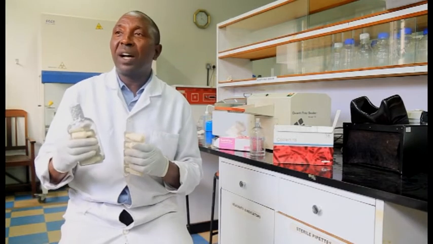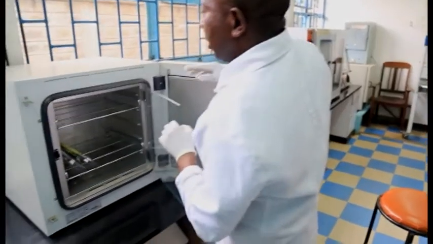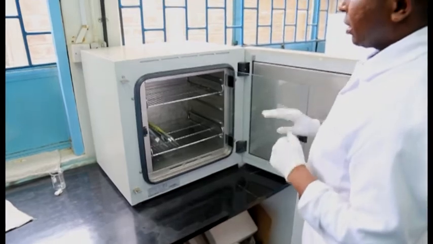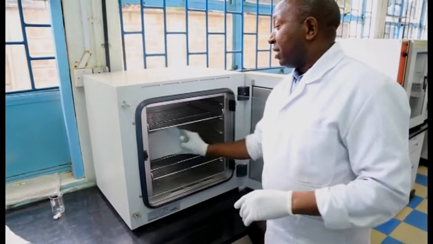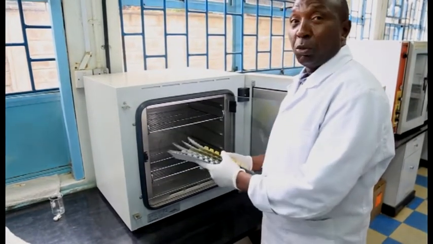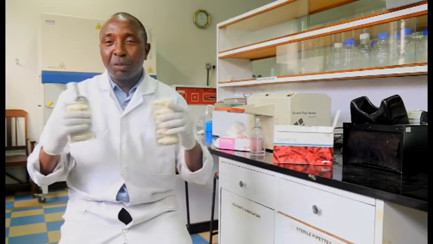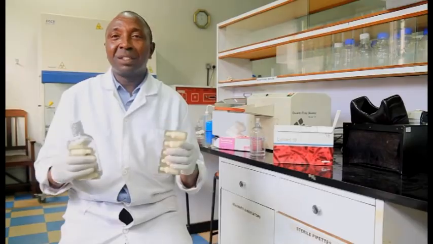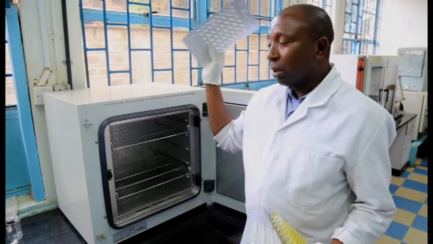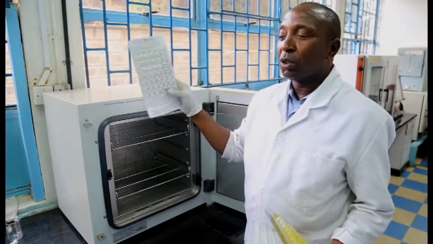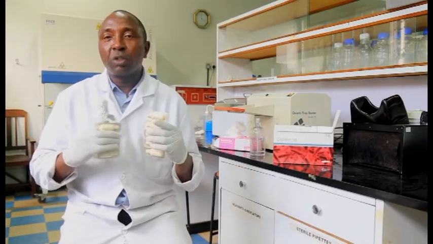We are able to quantify now the number of E. coli and general coliform if they were present. But if we find no change of color, if the water still remains clear, then it means the water is free from contamination.